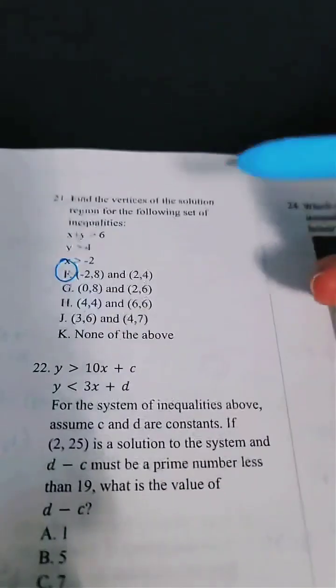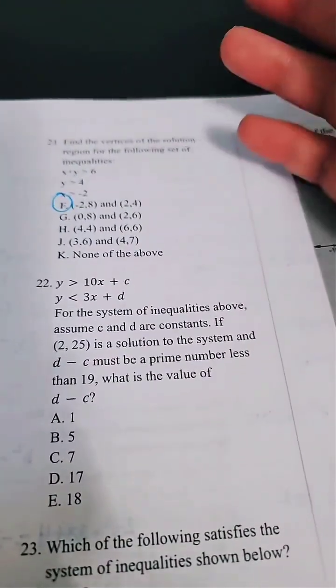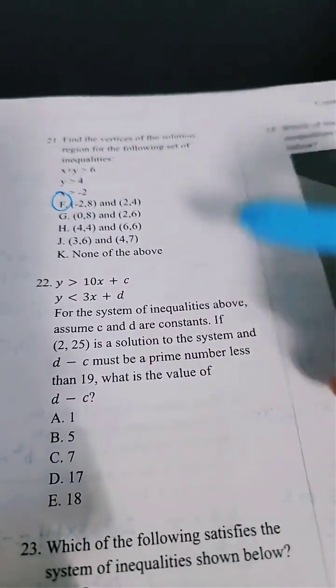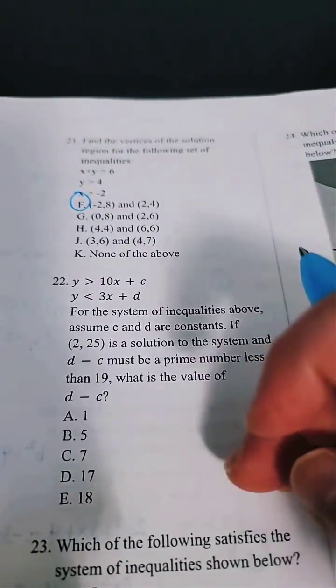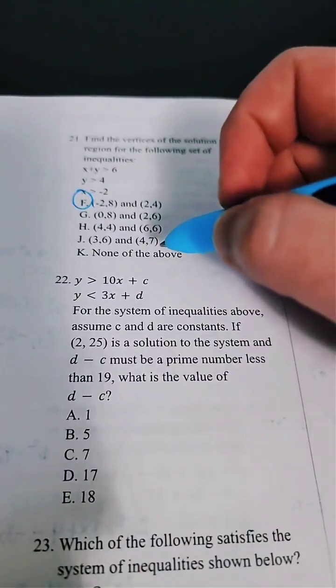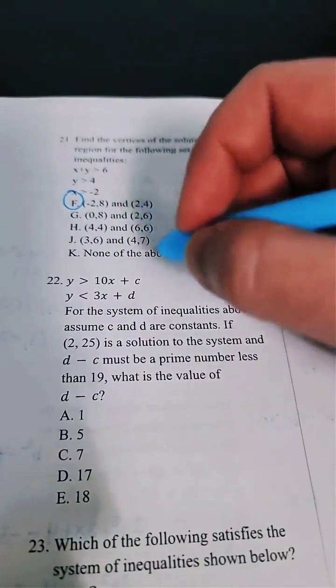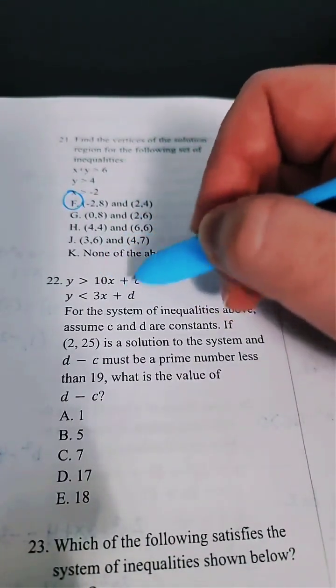So, oh yeah, you could also plug in, if you want to, kind of do it that way, but I mean, it's faster to just do the graphing calculator. So, let's go to number 22. It says that we have these right here.